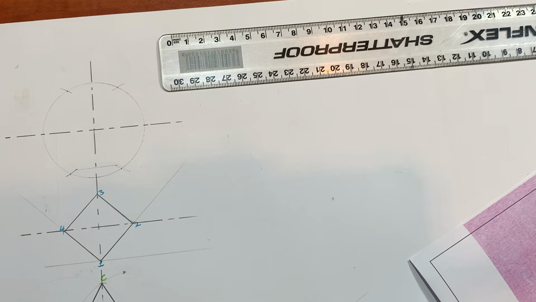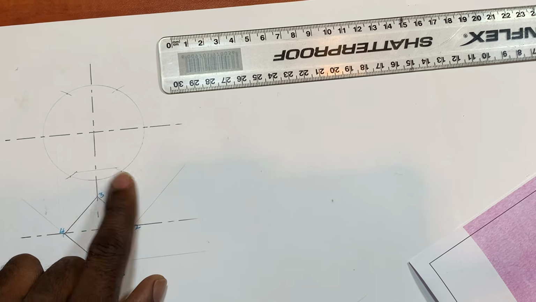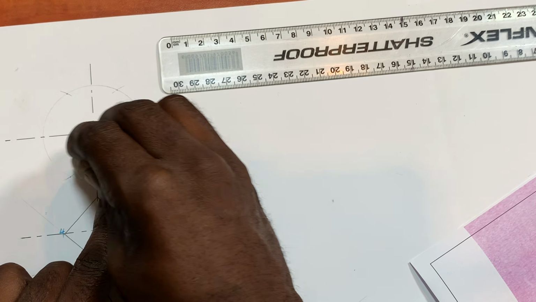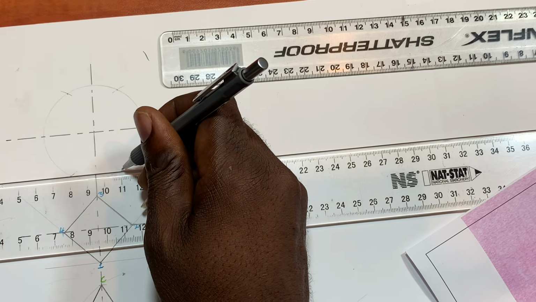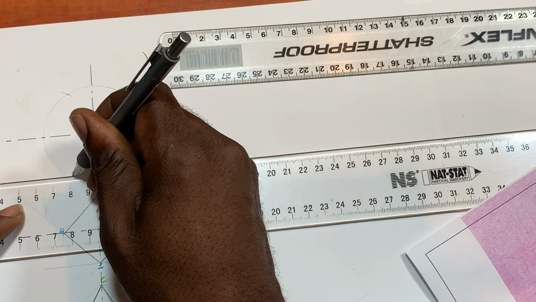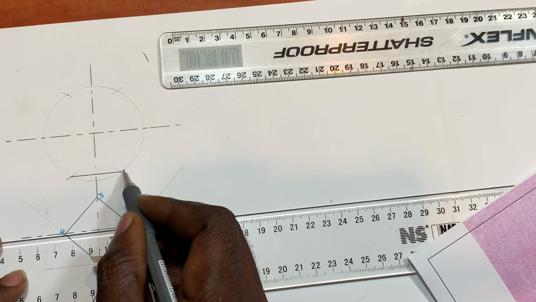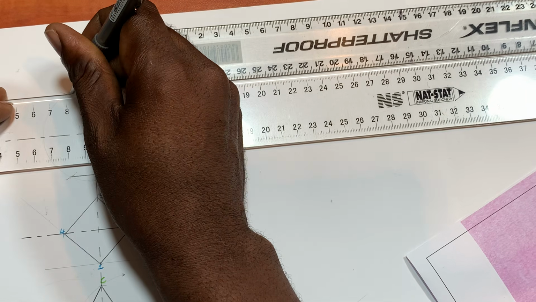I've seen majority of different learners commit such a silly mistake. So if I'm saying join this point, this is the point that you have to join, which is supposed to be on top of the circumference. From here to right there.